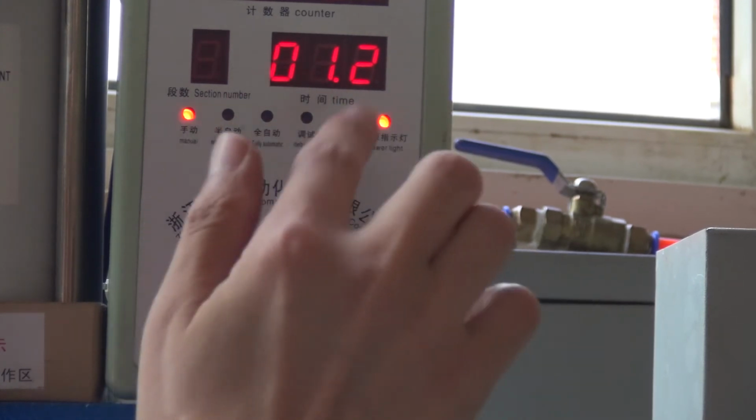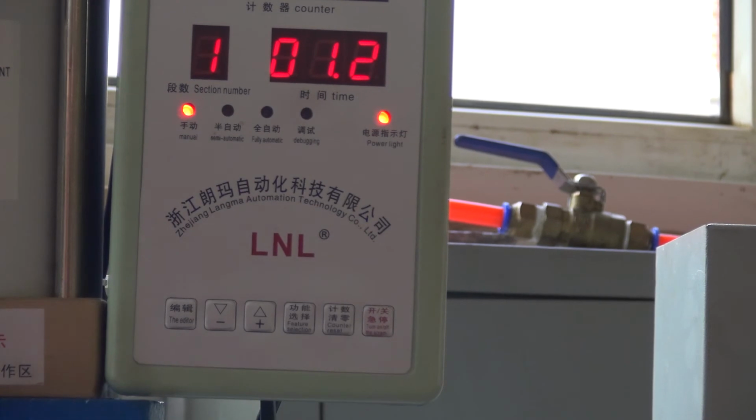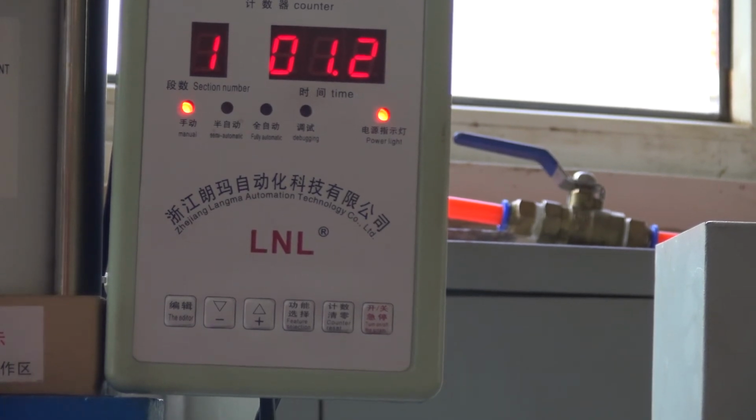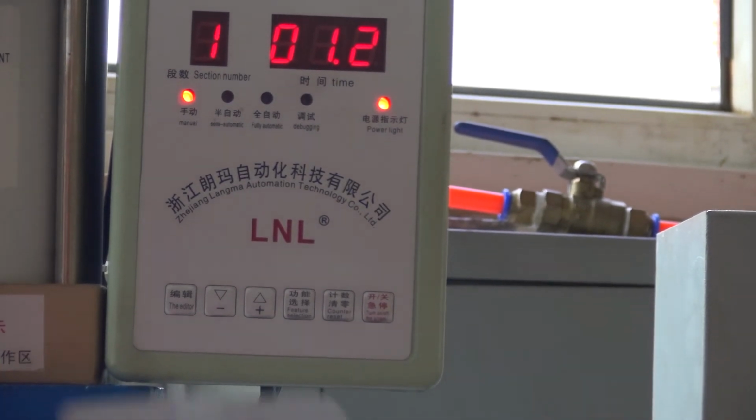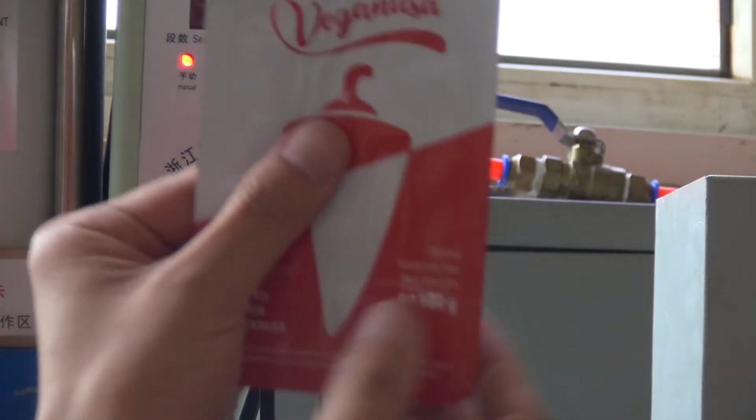This is 1.2 seconds. 1.2 seconds is usually applied onto the aluminum foil pouch. As you can see, this small pouch is an aluminum foil pouch.